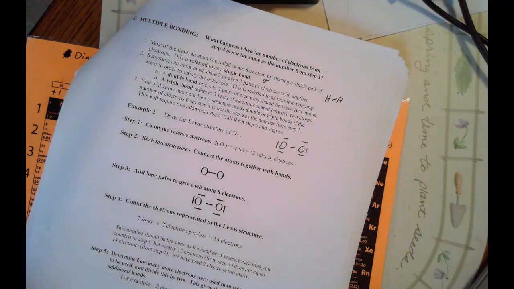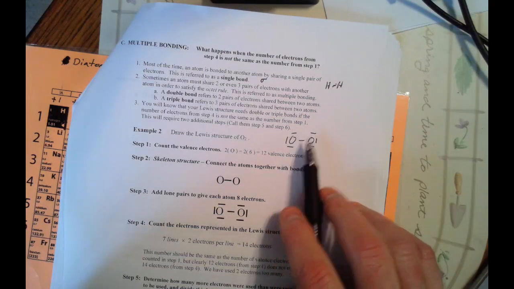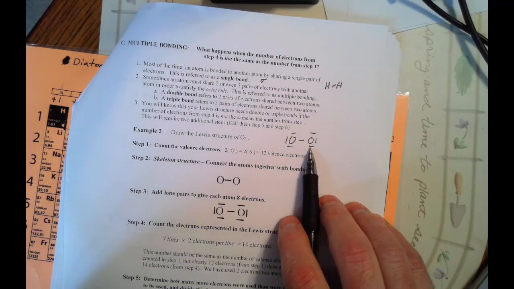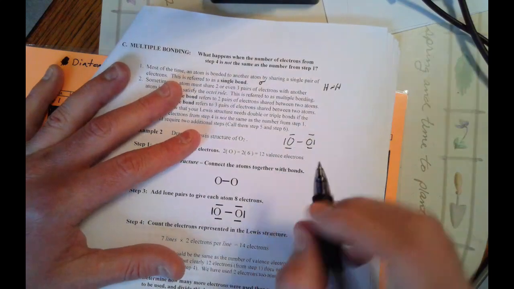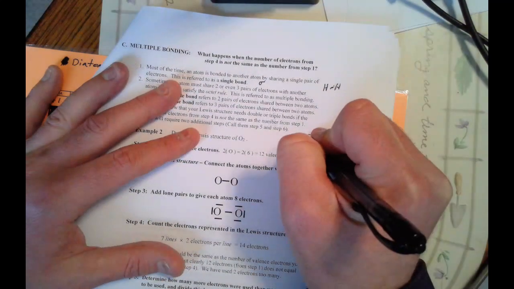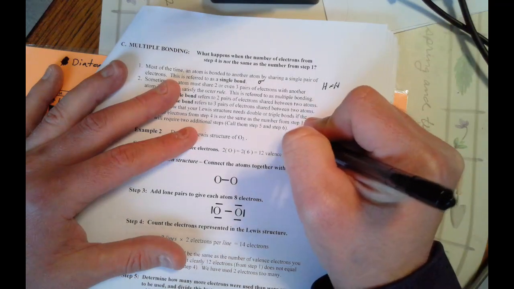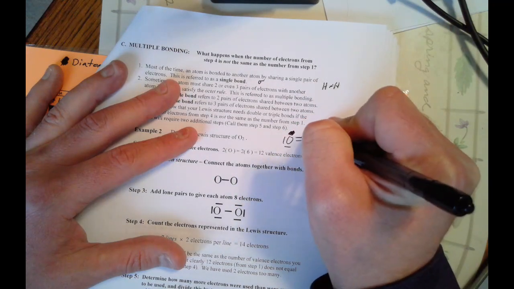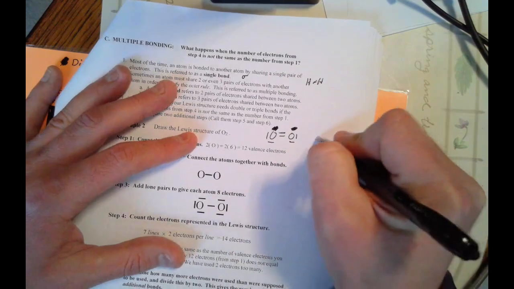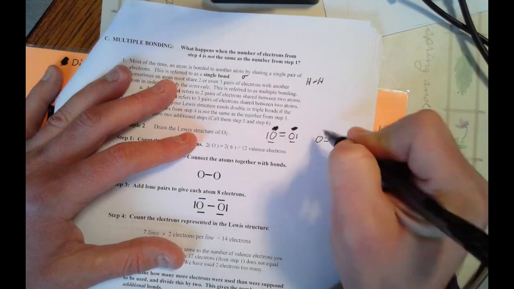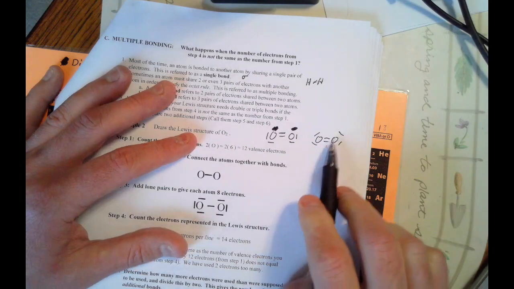Oh, unfortunately I don't have any whiteout. So let's start this again. We have 2, 4, 6, 8, 10, 12, 14. We can only have 12. So what we need to do is basically make a double bond. When we do that, we need to get rid of 2 others. Normally I would white those out, but obviously I'm going to have to redraw it this time. We get that double bond, and then we have 2, 4, 6, 8, 10, 12.